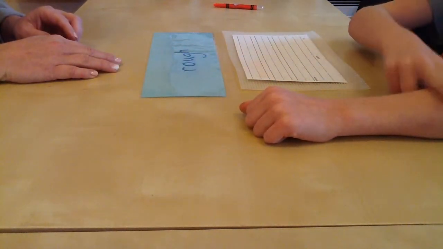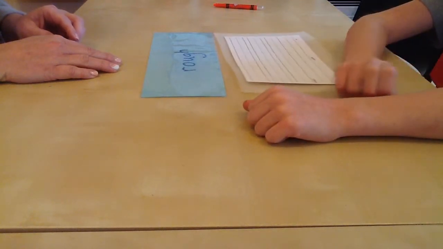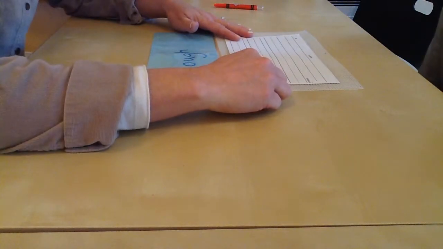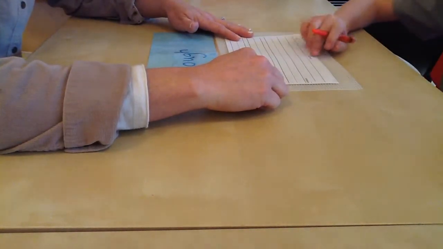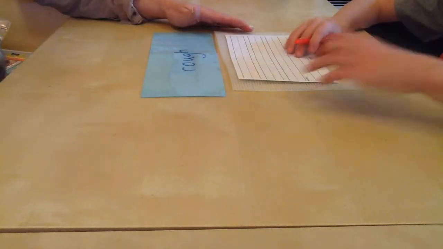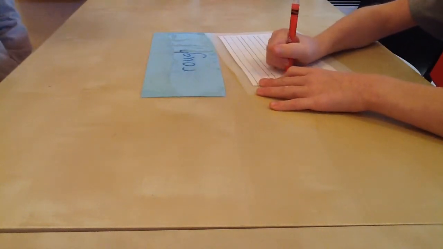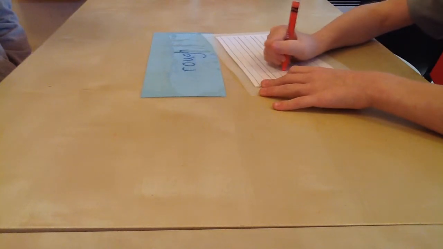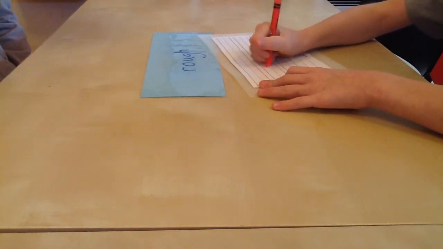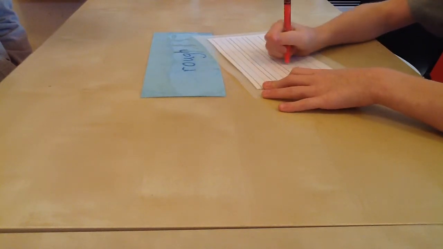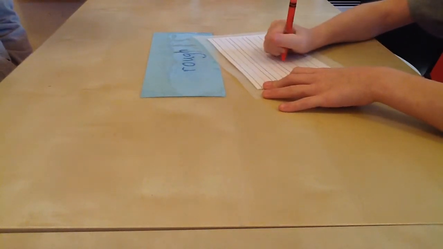R-O-U-G-H. Perfect. And then do it a third time. R-O-U-G-H. Great. Now you're going to continue writing the word and say the letters as you write them, kind of in that same rhythm. R-O-U-G-H. Perfect. Nice. Go ahead and set down your crayon.